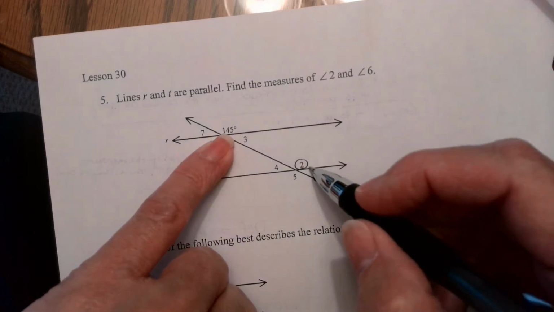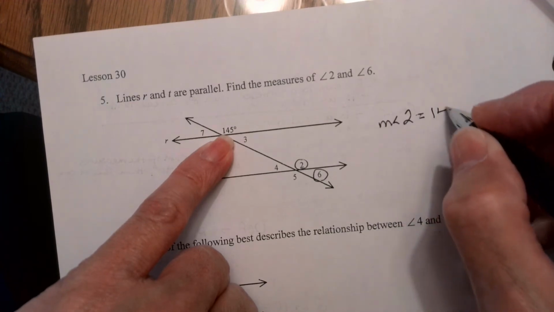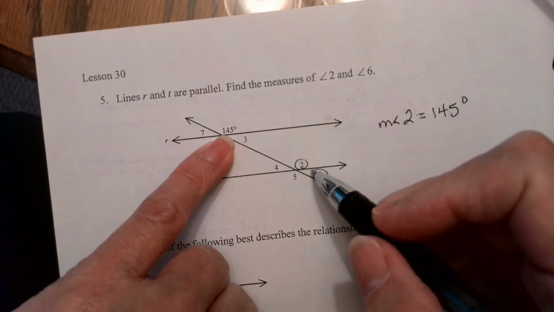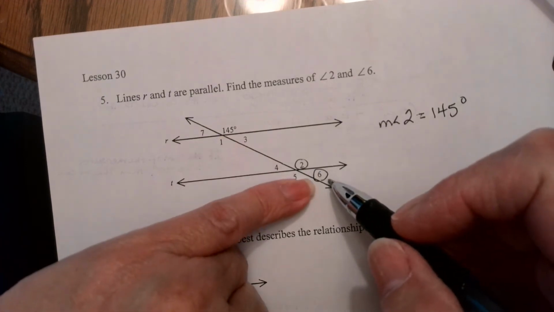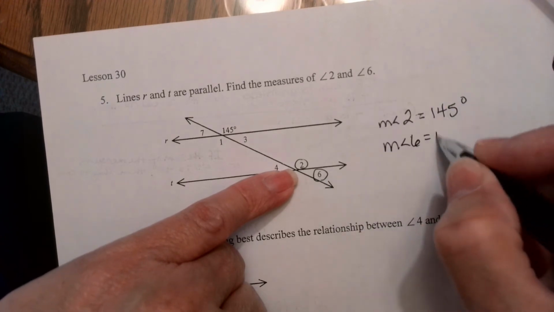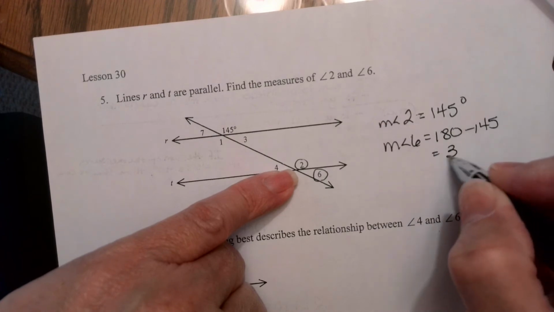Since this is obtuse, then the measure of angle 2 is 145 degrees. They have to be congruent. So the measure of angle 6 is supplementary to that. So the measure of angle 6 is going to be 180 minus 145. So it's 35 degrees.